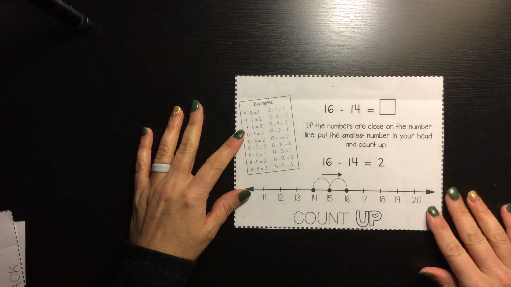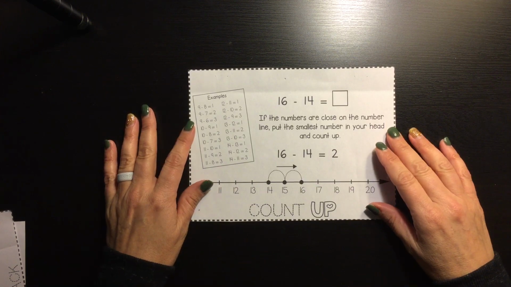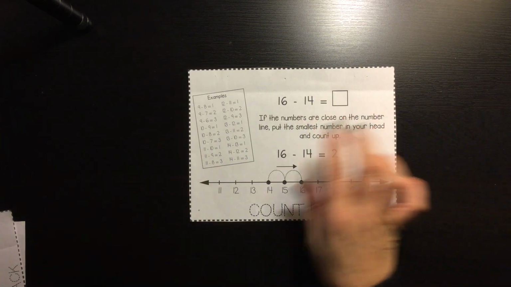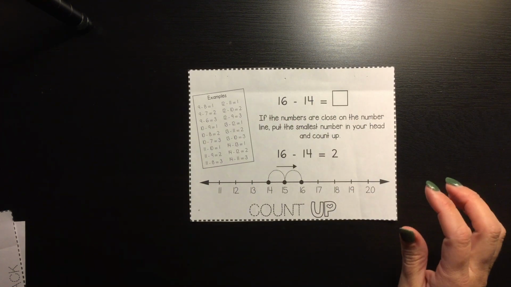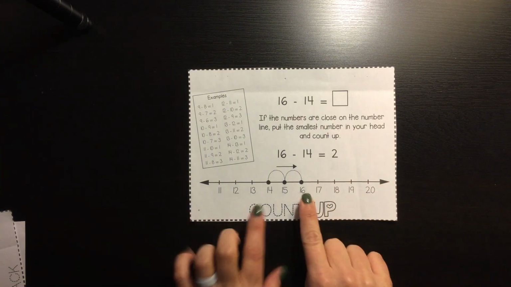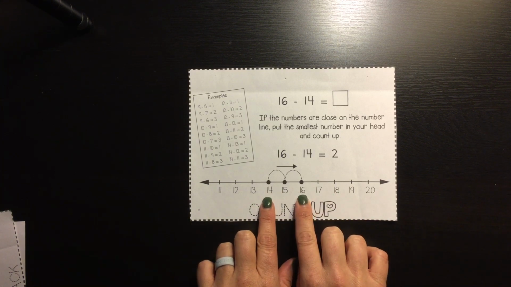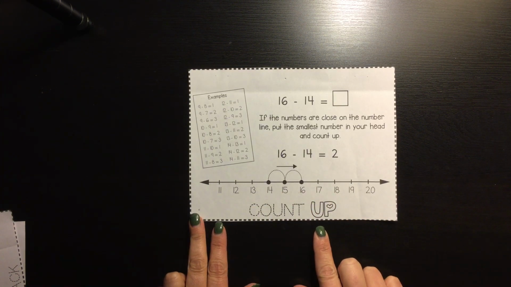The next strategy that we're going to learn or review is the count up strategy. In this strategy, it is best to use it if the numbers you're subtracting are kind of close to each other on the number line. So if you look at this number line, we have 16 minus 14. If you can see, 16 and 14 are kind of close on the number line, so this is a good time to use this strategy.